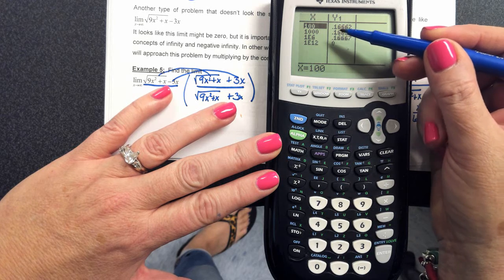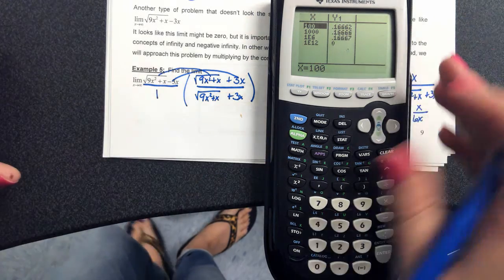So again, as I typed in these really large numbers, you can see that it's approaching that 0.166.